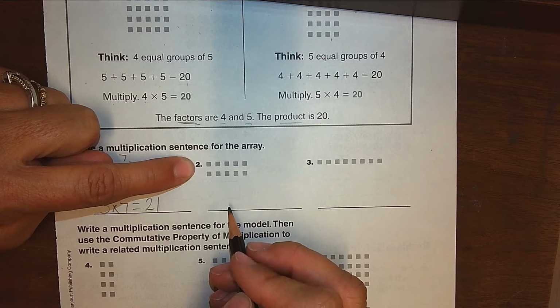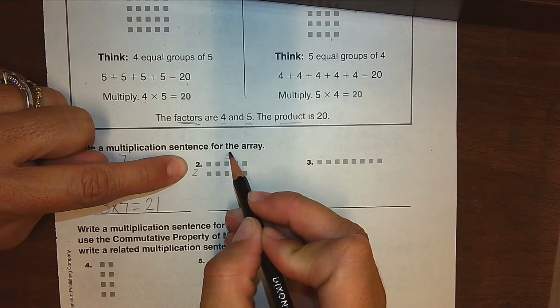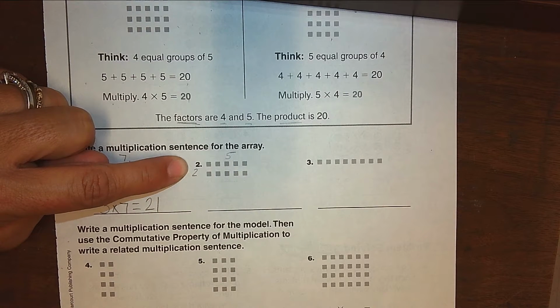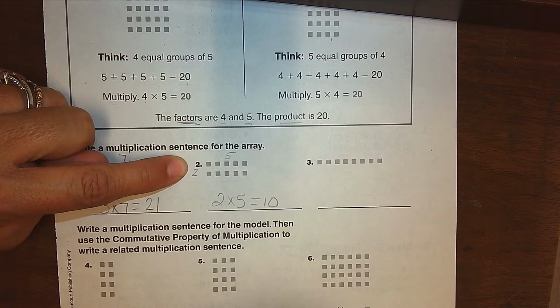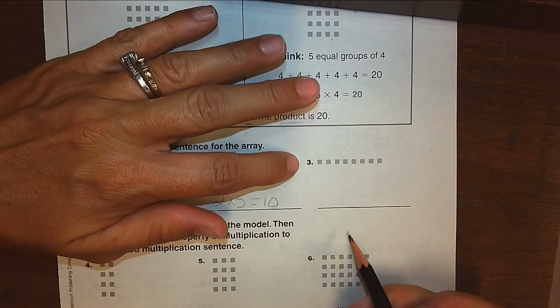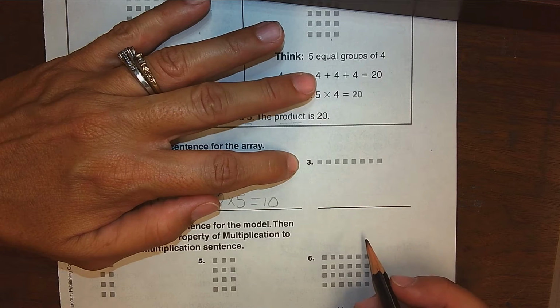All right, Kaylee, look at number 2. How many rows do you have? 2. How many in each row? 5. So what's my multiplication equation? 2 times 5 equals 10. Okay. All right, look at this one. Easy. How many rows do we have, Zari?